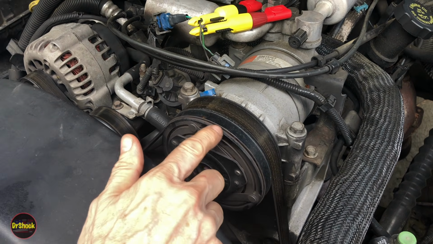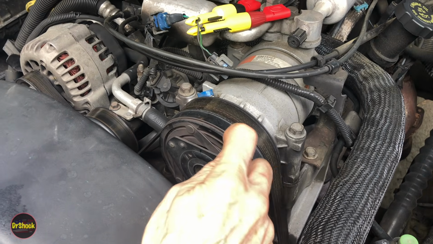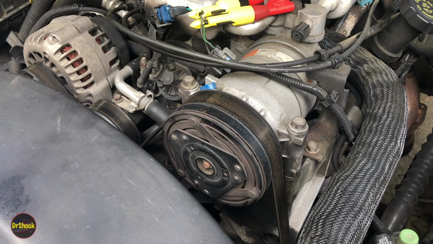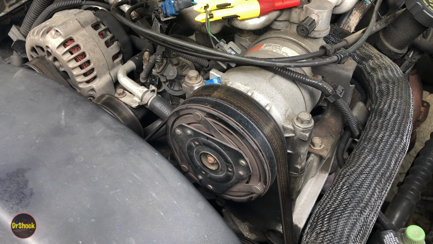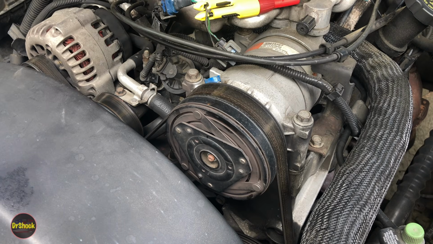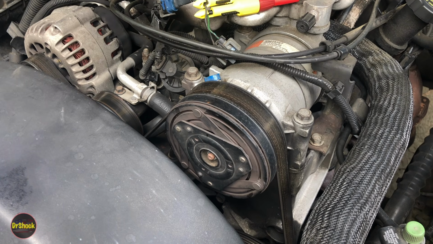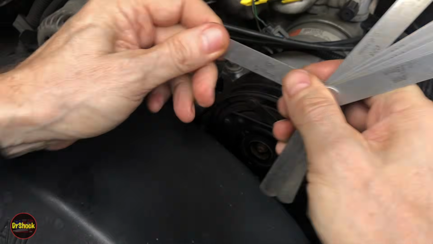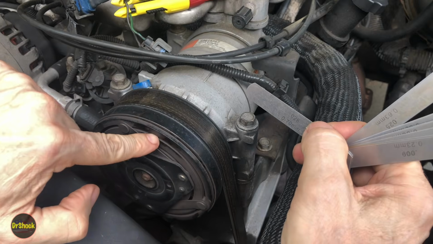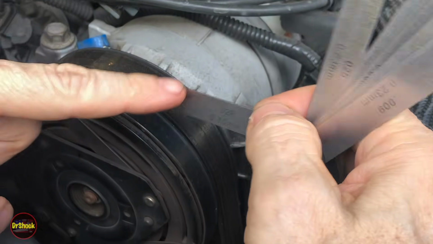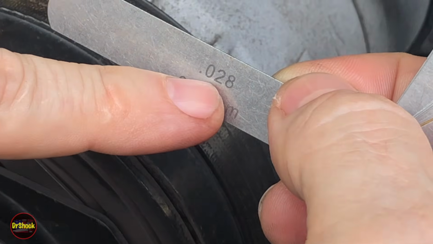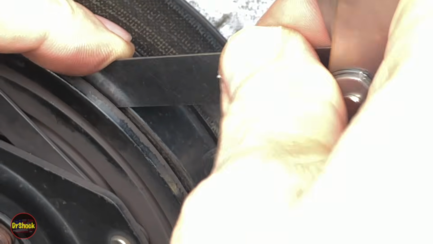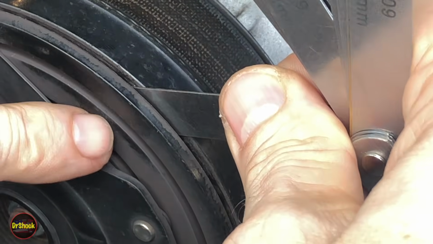Now, something that could contribute to this is called the air gap, this space that we see. The service manual says that the specification for that is a minimum of 20 thousandths and a maximum of 30 thousandths. So if I come in here, you can see there's little grooves on the front of this. And if I come in here with a 28 thousandths, we can slide this in real easily, and you can see this guy.